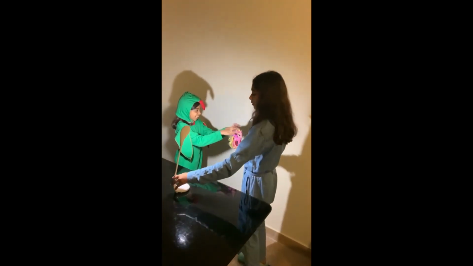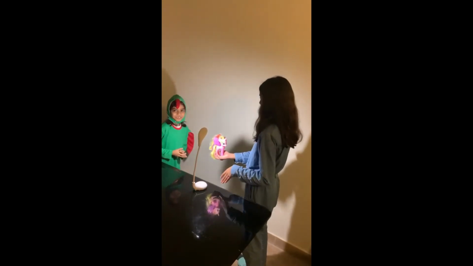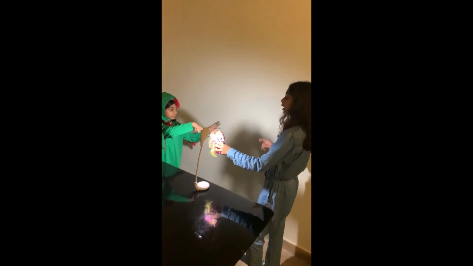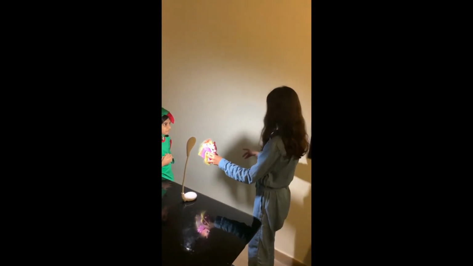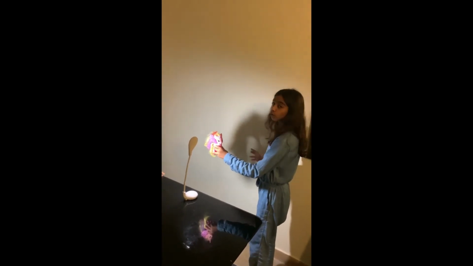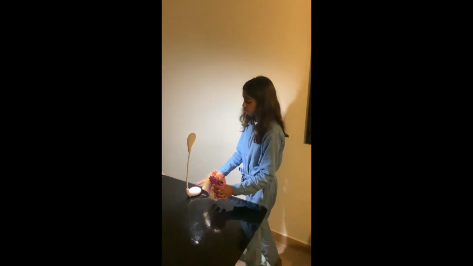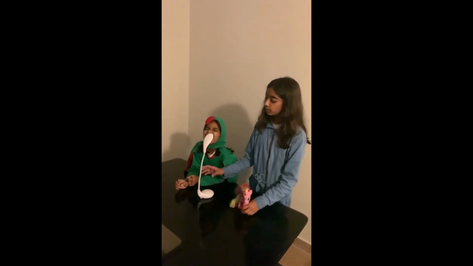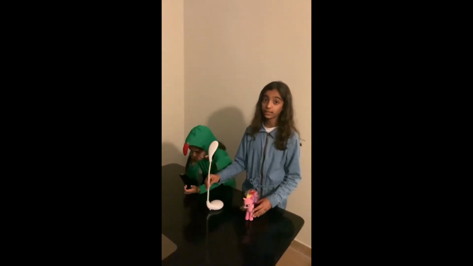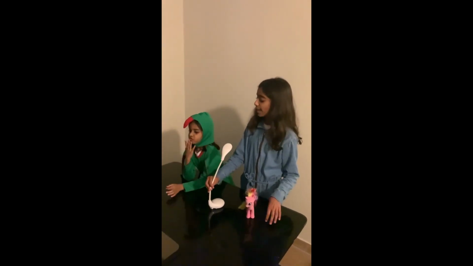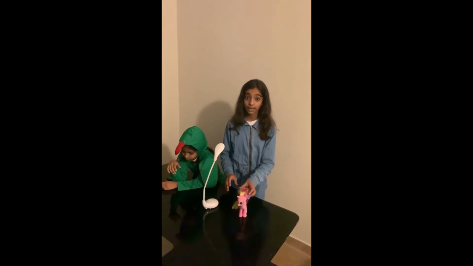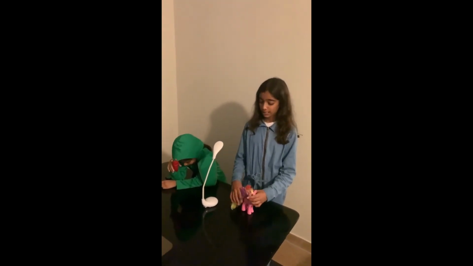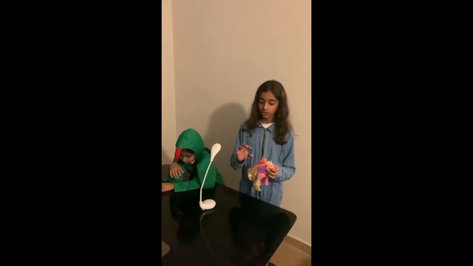But if we move the toy near to the light source, it forms a big shadow, but it's hazy. We're gonna see it clear. So here's what we have learned, that when the light source is near to the object, it forms a big shadow, which is hazy. And when the light source is far away from the object, it forms a small shadow, which is darker and sharper.